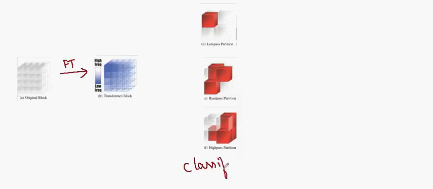I just copied the figure, that is, this is the same block, but I will take the low frequency data and call it a low pass partition, and the medium frequency data a band pass partition, and the high frequency data from here a high pass partition.